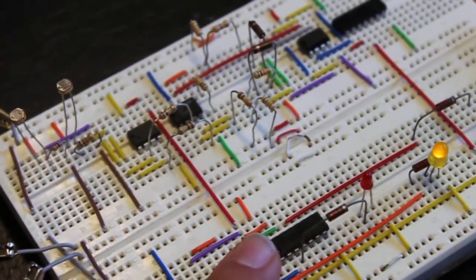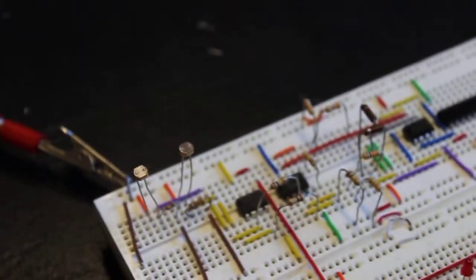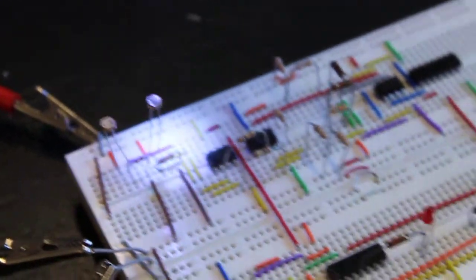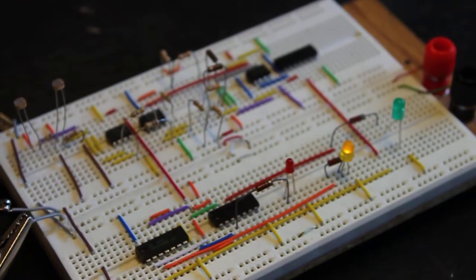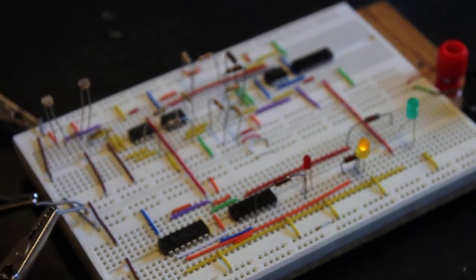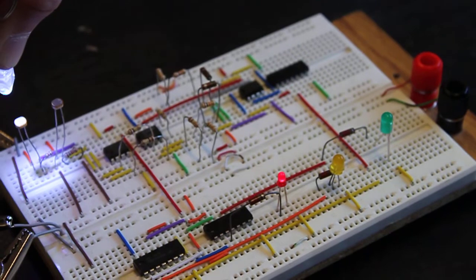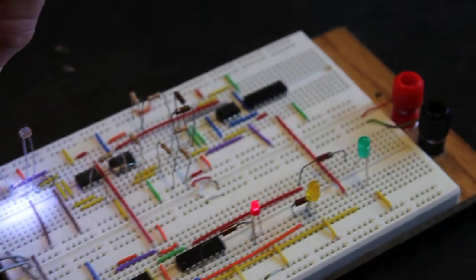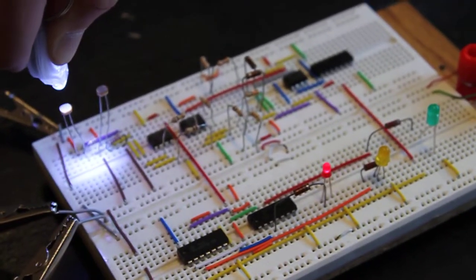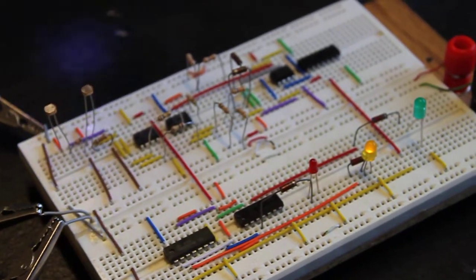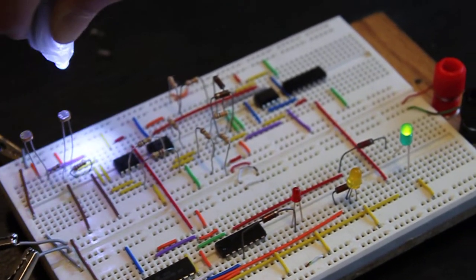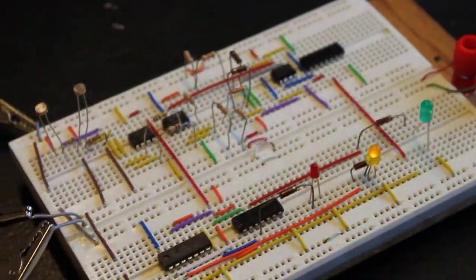And so depending on which one is brighter, if it is enough brighter, we'll want it to move. So if you make the right photoresistor brighter, you can see that the green LED lights up, and if you make them both back to the same brightness, it goes back to the yellow. And then once you light up the left photoresistor brighter, then the left LED lights up. And back in the middle, and you can see it going back and forth, and that's cool.